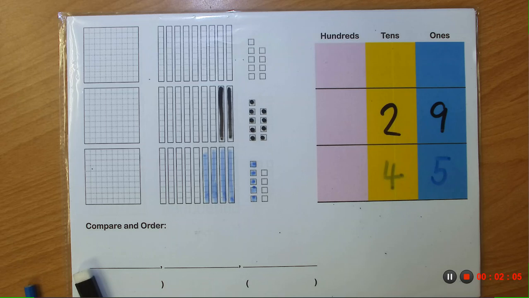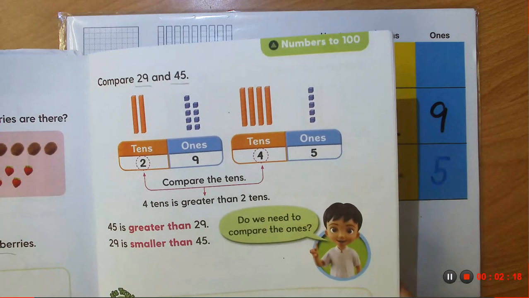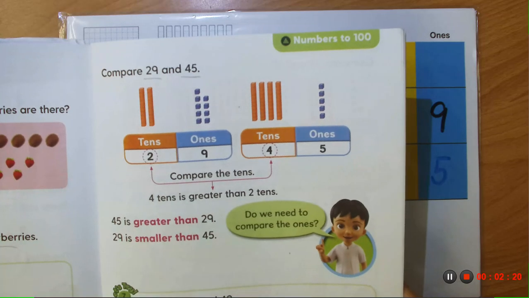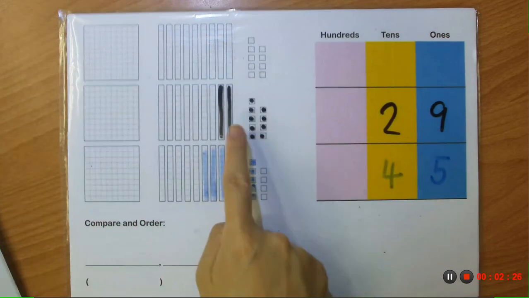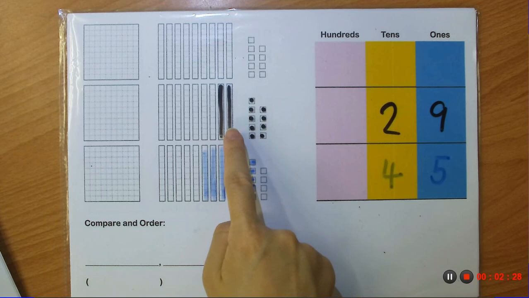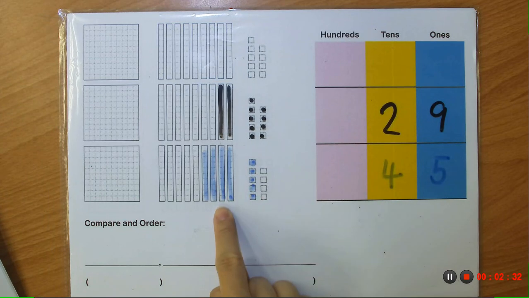Now, when we look at these two numbers, 29 and 45, we can refer to how the book has described the comparison. Here, it says, look at the tens place. In the number 29 is 2 sticks of 10. In the number 45 is 4 sticks of 10.